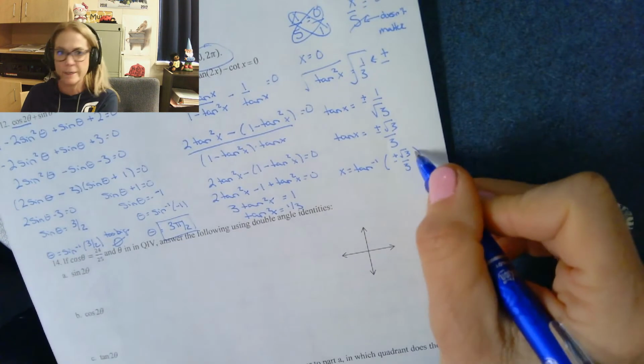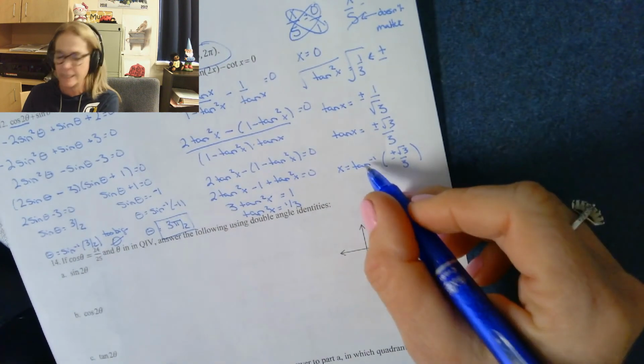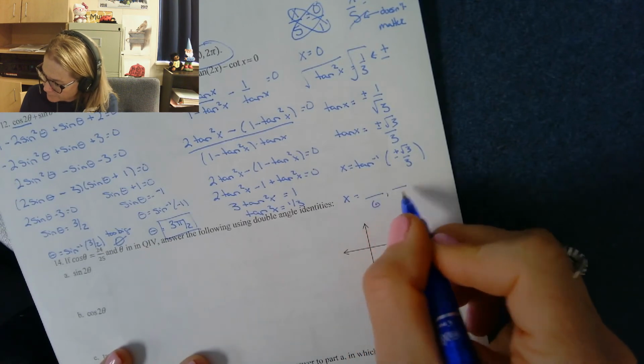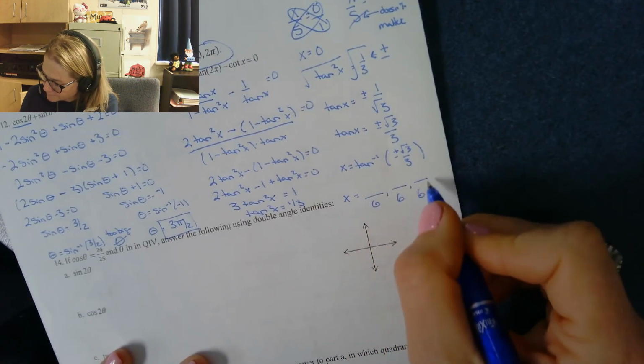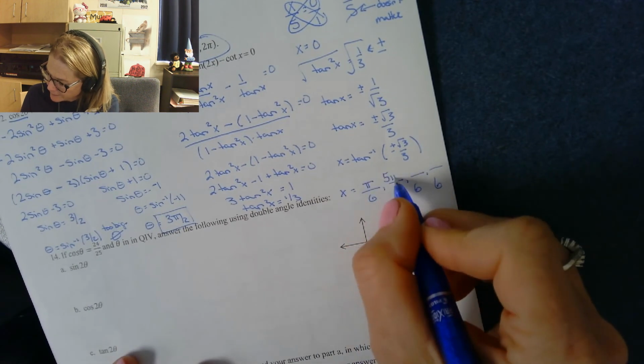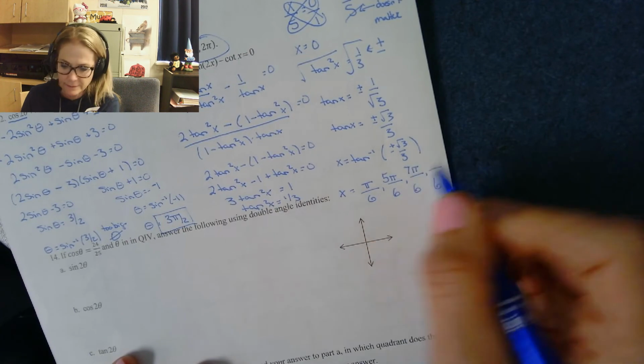And use a trick. 3 plus 3 is 6. The trick with tangent. 3 plus 3 is 6. So these are all going to be over 6, all 4 quadrants. Okay, so we've got pi over 6, 5 pi over 6, 7 pi over 6, and 11 pi over 6.